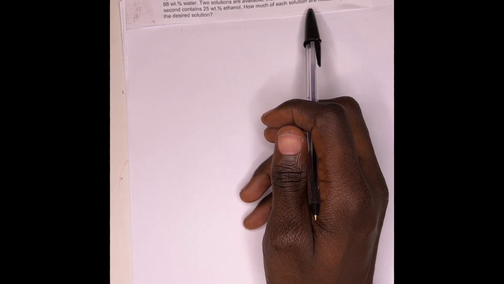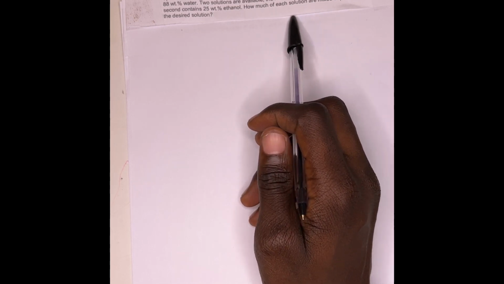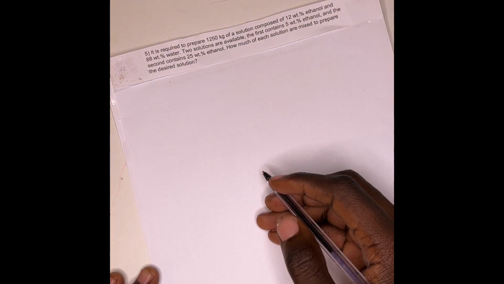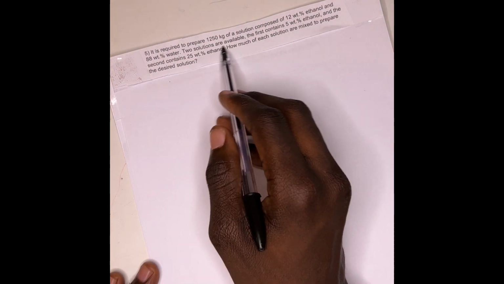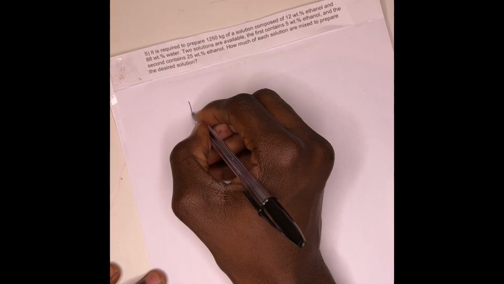How much of each solution is mixed to prepare the desired solution? Guys, as always, what do we need? We need to draw a diagram. Let's start drawing. They say this is to prepare, and they already say how many products. They say two solutions. So you have this. This is your box.